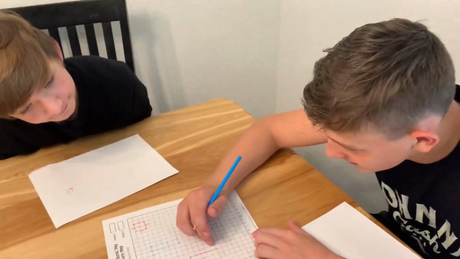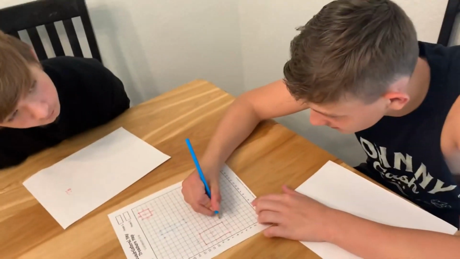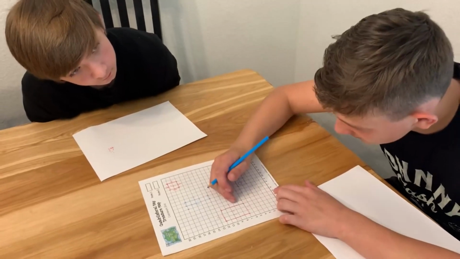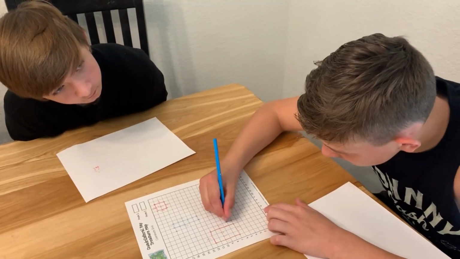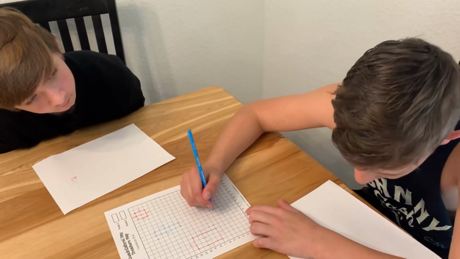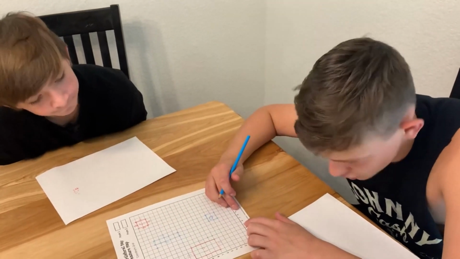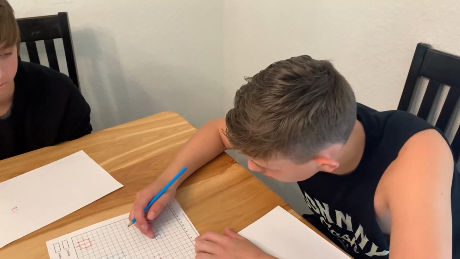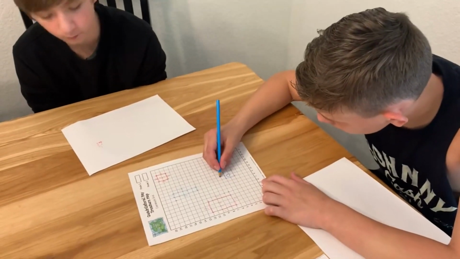And instead of finding perimeter this time, we're going to find the area. Since it's quadrilaterals, to find the area you can count the units inside the quadrilateral, or you can multiply the length times the width.